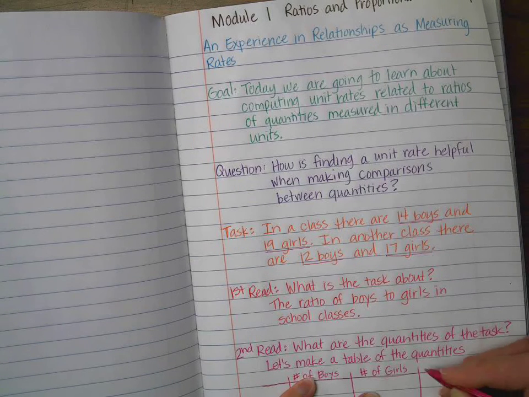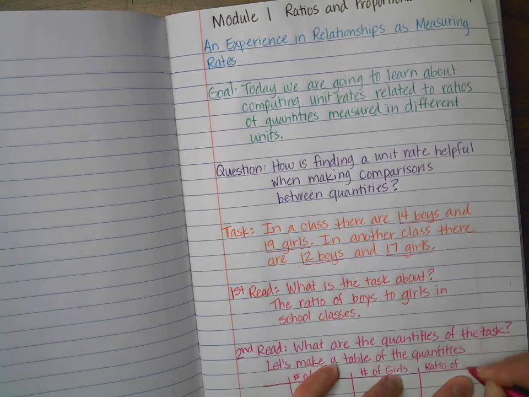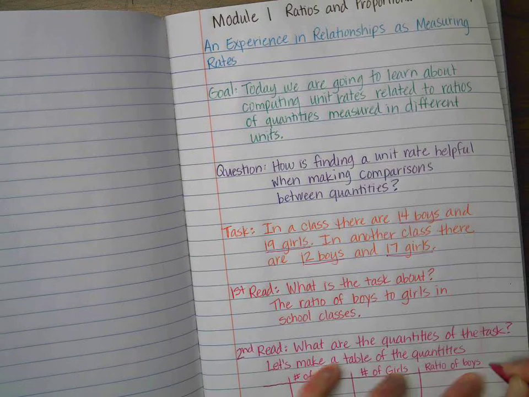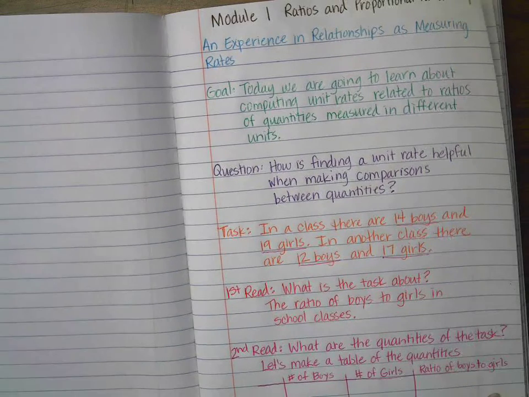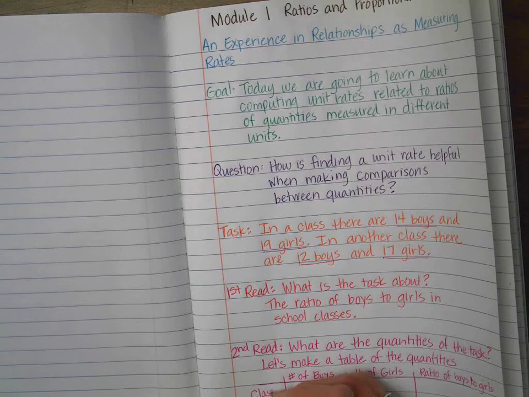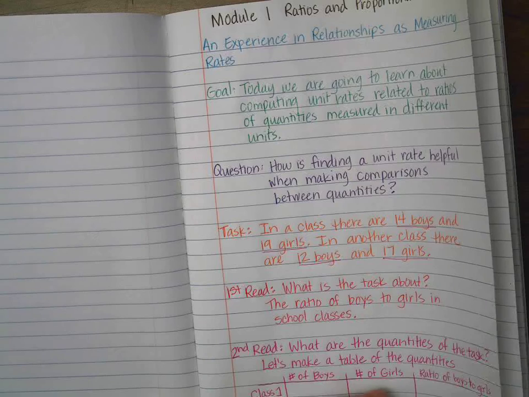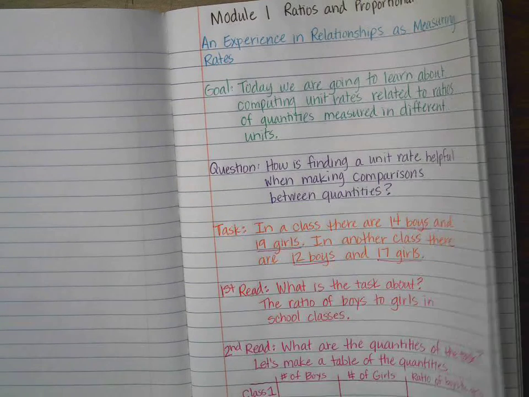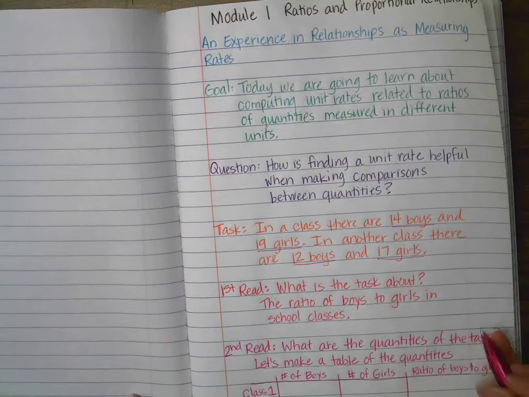Nice job. And the last one is going to be ratio of boys to girls. So right here, you're going to write ratio of boys to girls. Hopefully you're remembering that word and why it's important. Ratio of boys to girls. And we're going to call this one class 1, so that'll be the first one, and class 2 is the second one. Okay? Hopefully everybody's with me and you're doing okay.